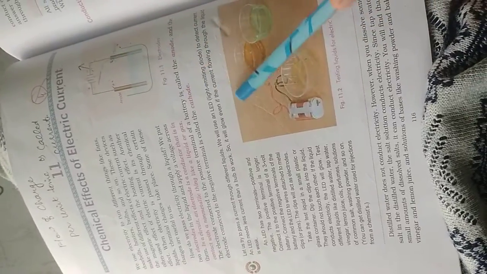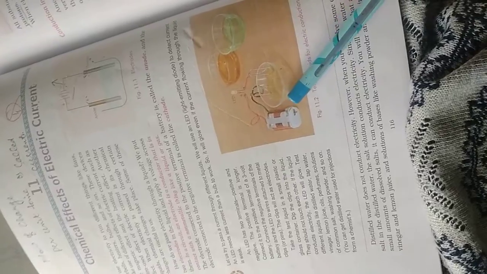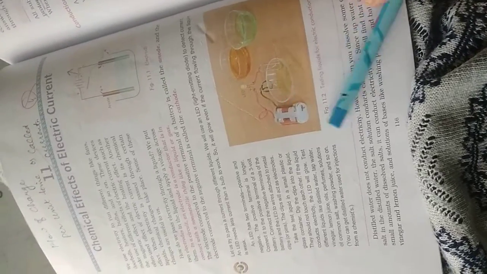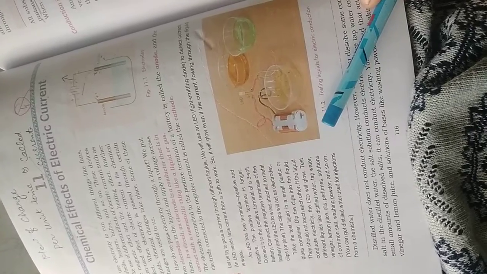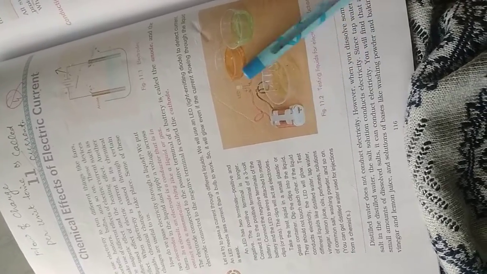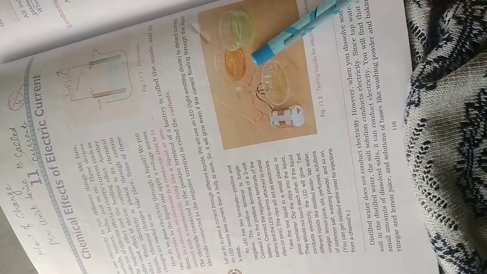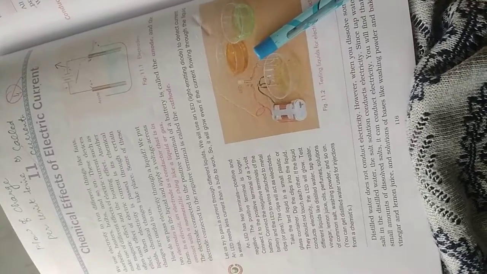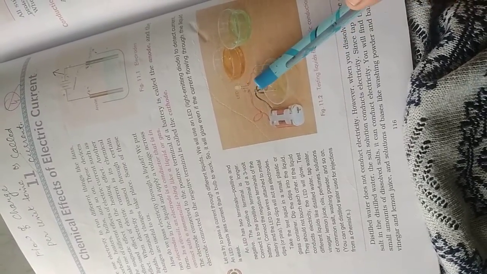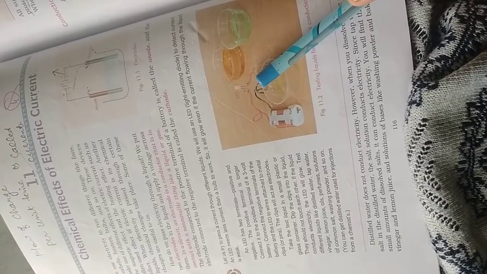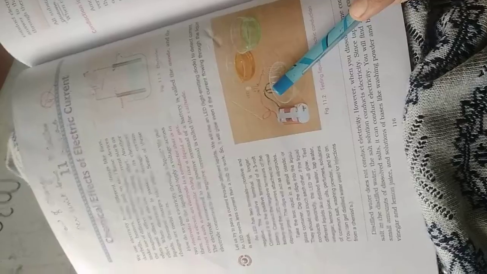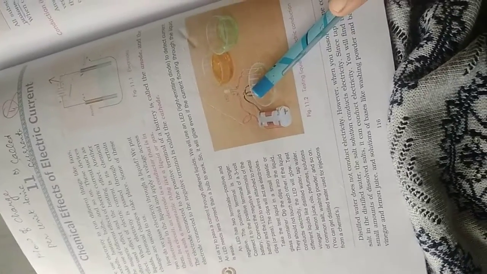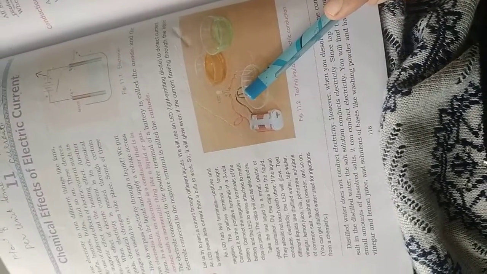So now we have an activity. In this activity we have taken three solutions: oil, distilled water and tap water. We have a battery, wires, LED and metal clips. When we put these metal clips in tap water, it will conduct electricity, but when we put them in the distilled water, it will not conduct electricity.